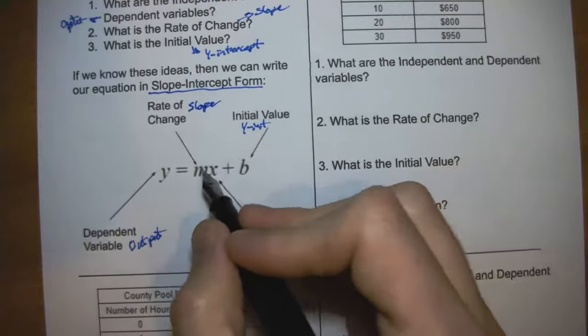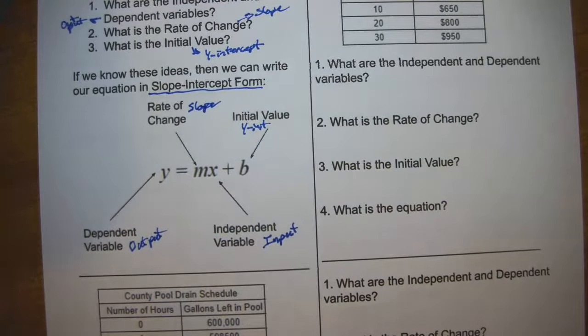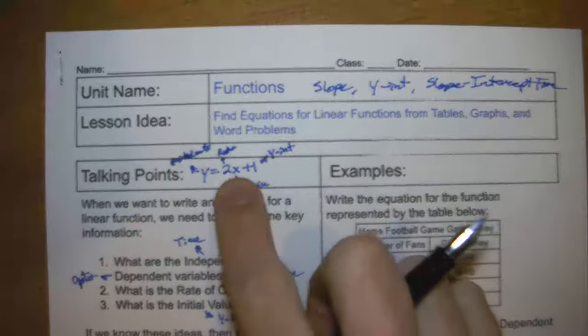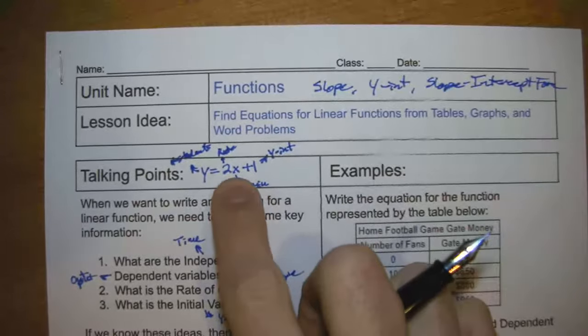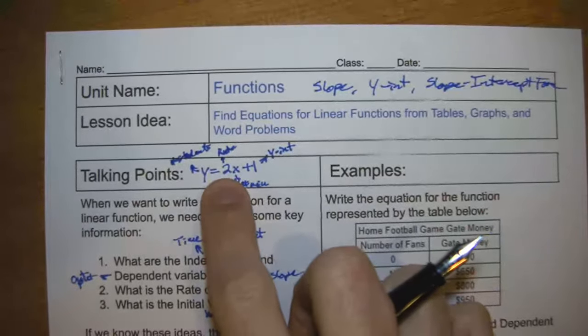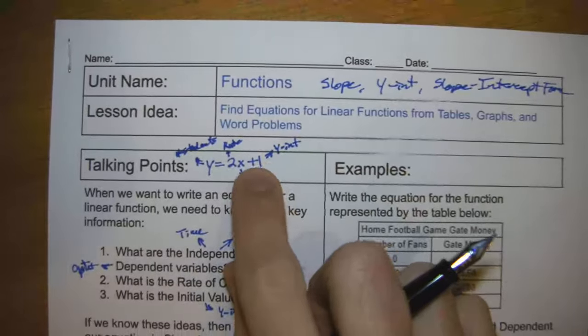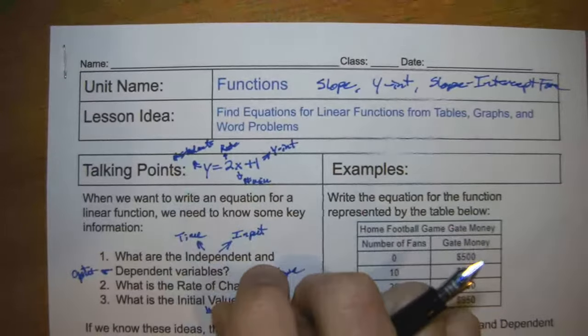Remember we said we could use initial values and slopes to graph it. We could use this equation to find specific information. For example, up here, let's suppose that 10 minutes have passed. Well, if I take 10 and put it in, 10 times 2 is 20, plus 1 is 21, so that means there are now 21 students in the gym.